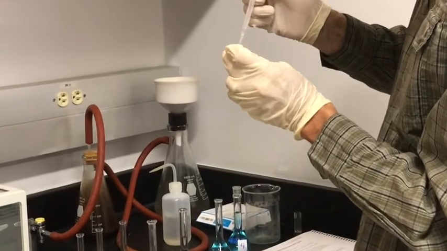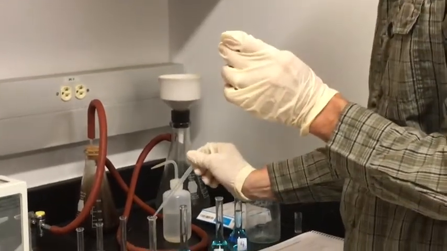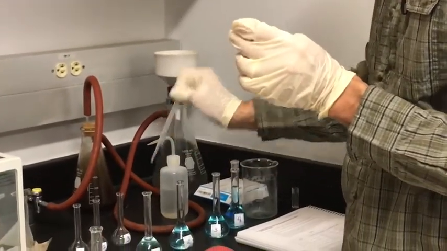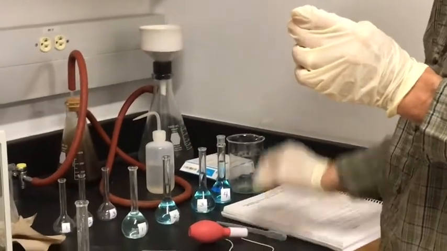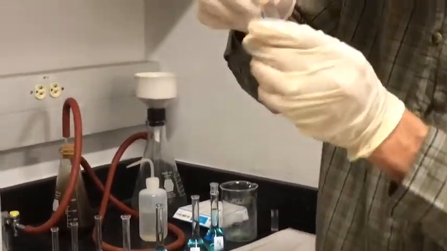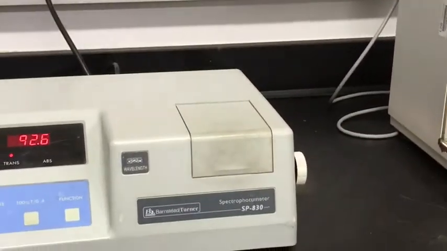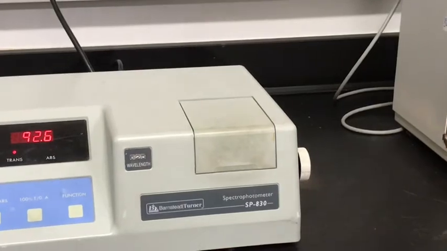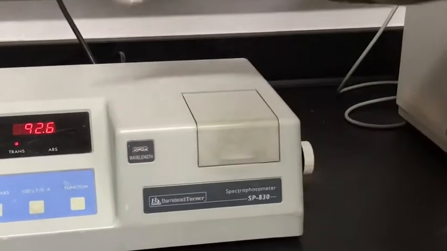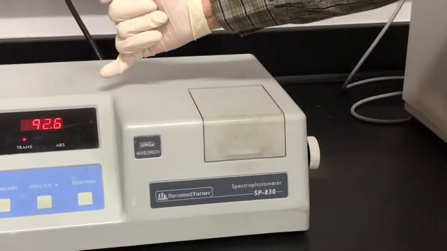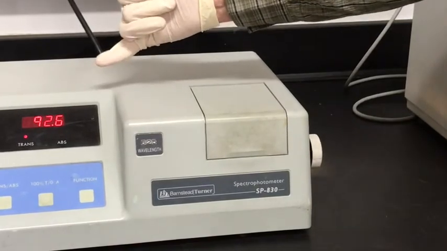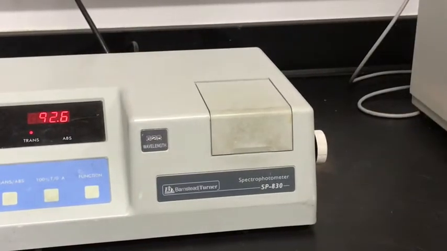This is measuring the amount of light that goes through the solution. And the more concentrated the solution, the less light will get through it. So we expect the dilute solutions to transmit more light, and the more concentrated ones to transmit less. So you can see that this solution 1 is 92.6% transmission.